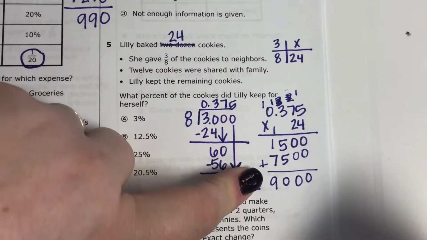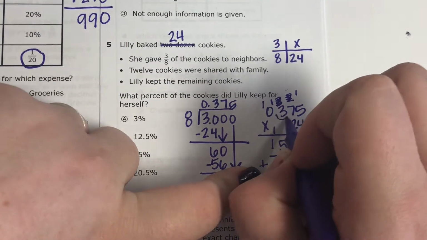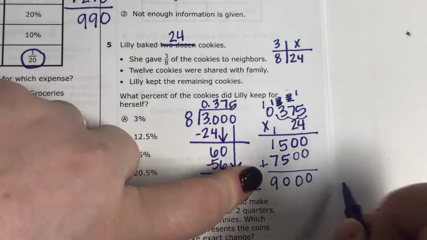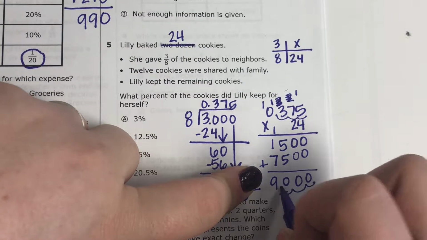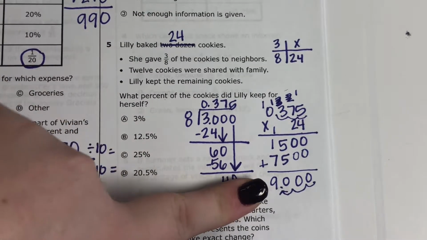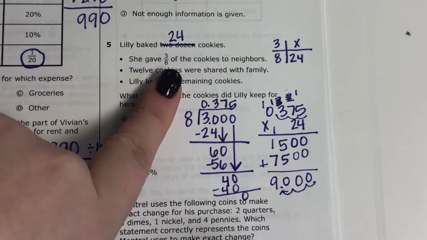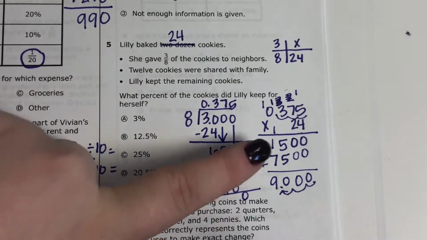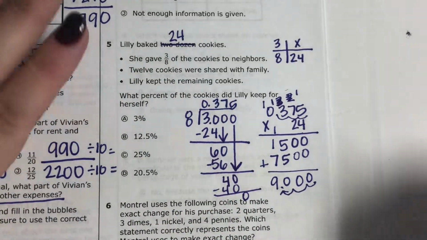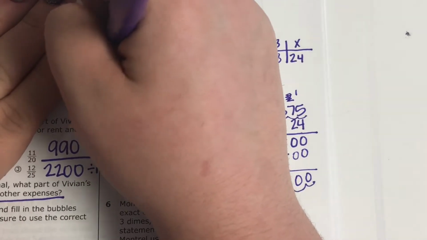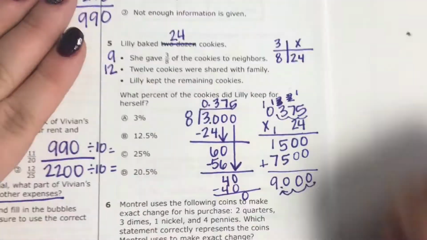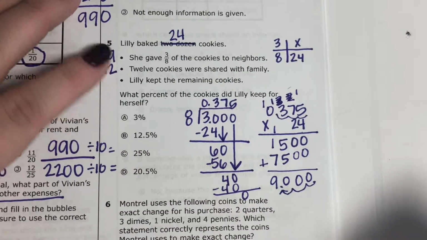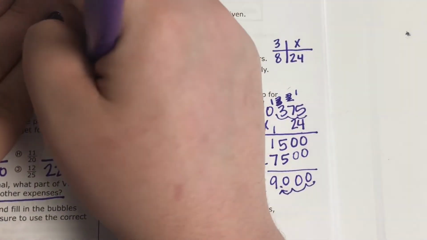Now I'm going to count my decimals. 1, 2, 3 decimals there. 1, 2, 3 decimals here. Okay, so 9. So 3/8 of 24 cookies equals 9 cookies. So she's giving 9 to her neighbors. Okay, and 12 were shared with family. So all together, we gave away how many here?